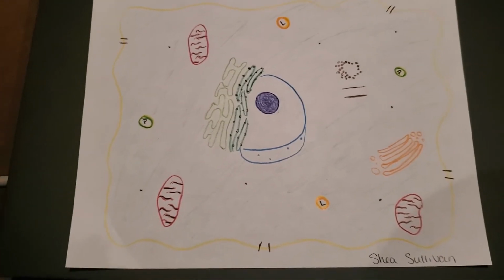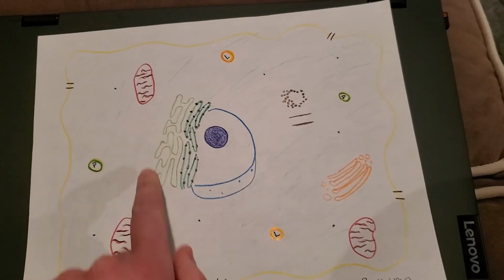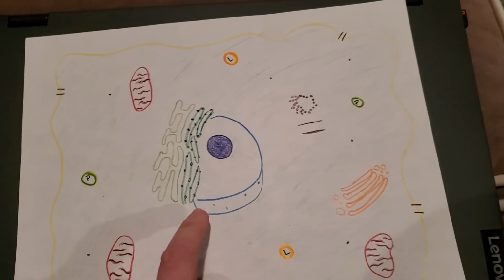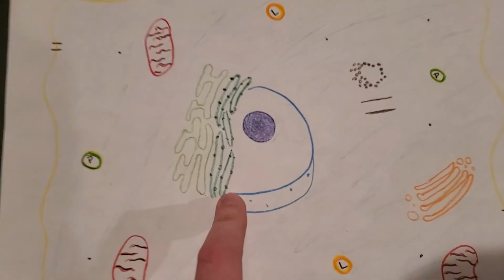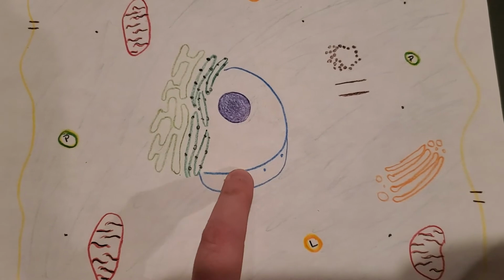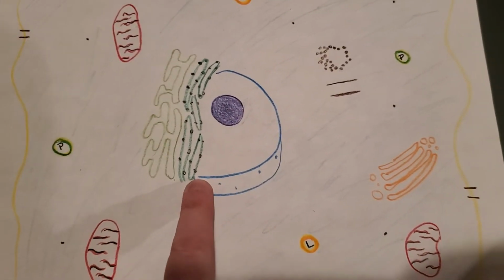And then in the middle here, we have the nucleus, the lighter blue line.